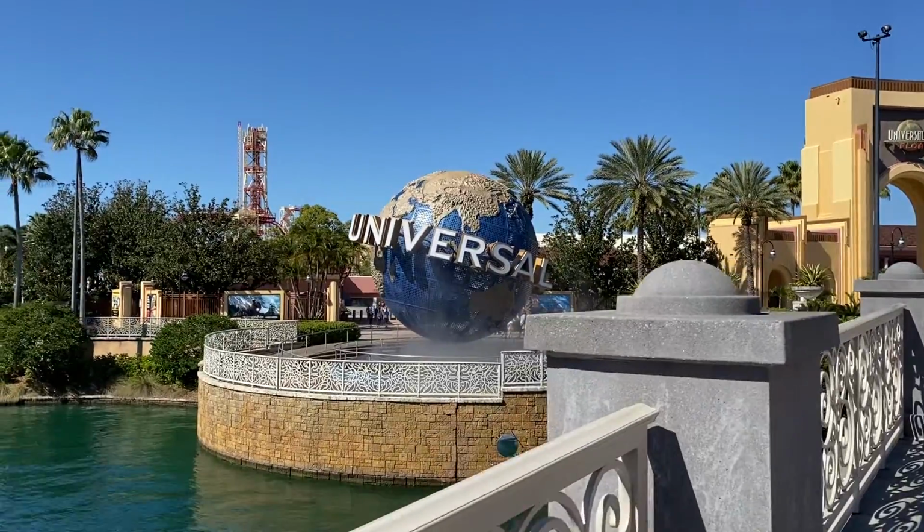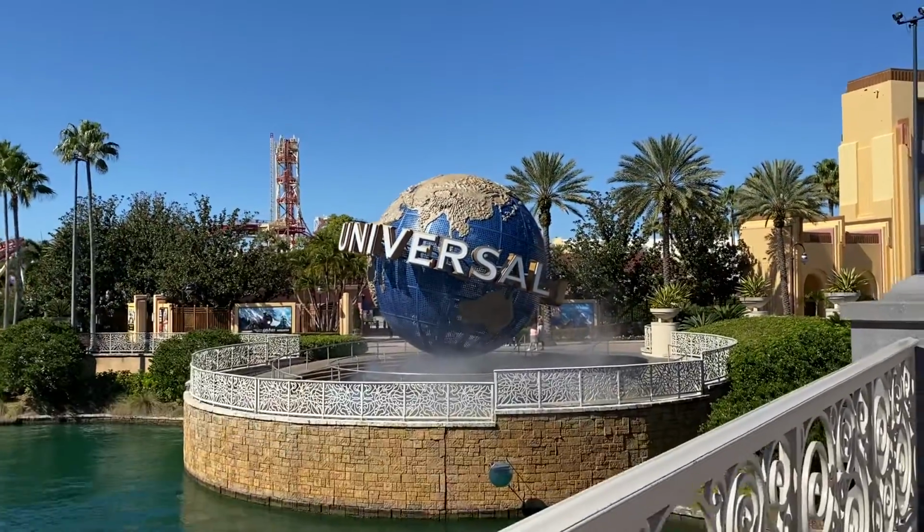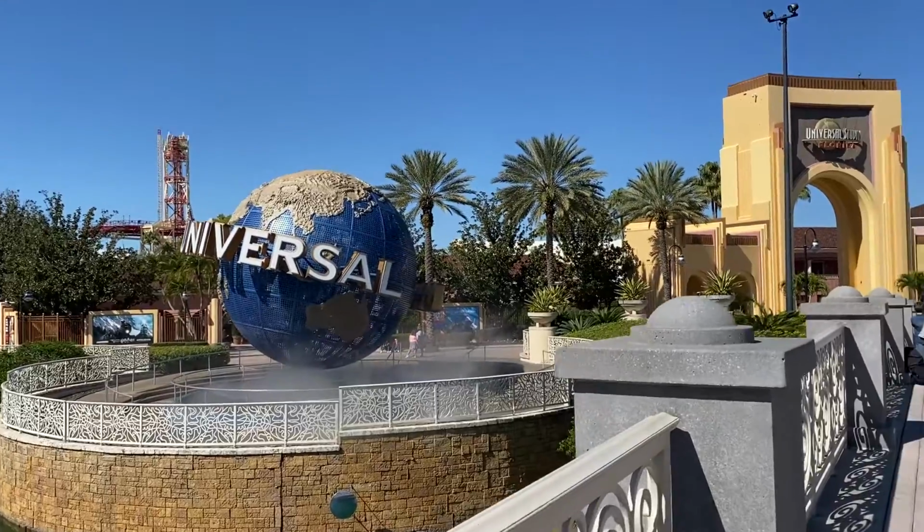Those are some of the most common tips and tricks that we feel like every family should know about going into their Universal Orlando vacation.